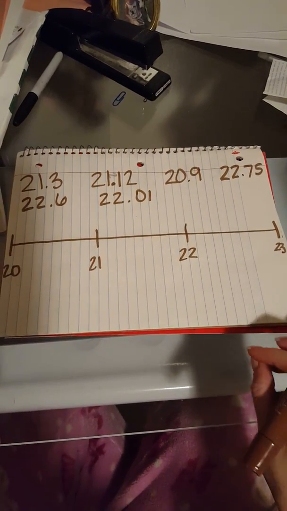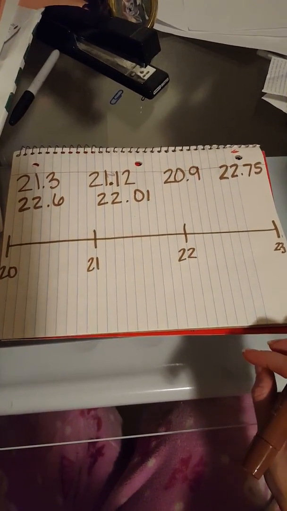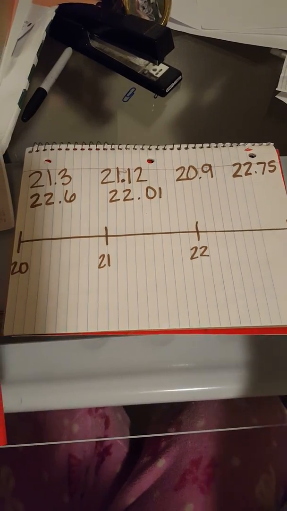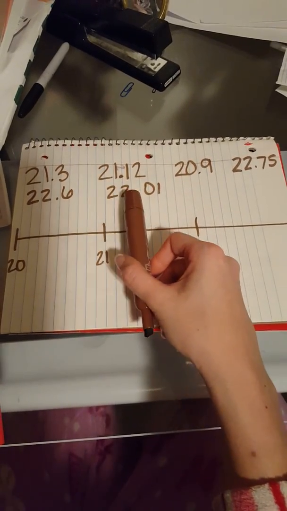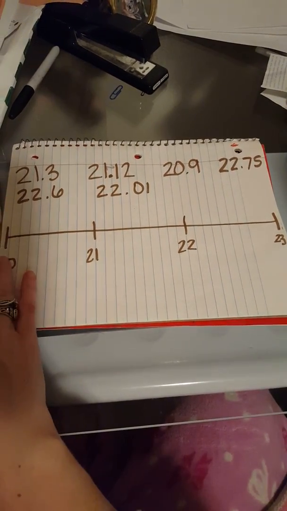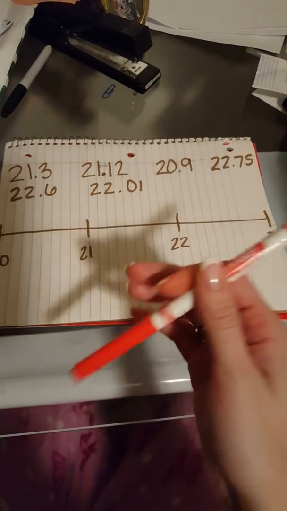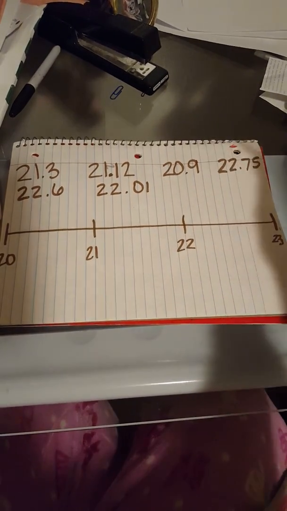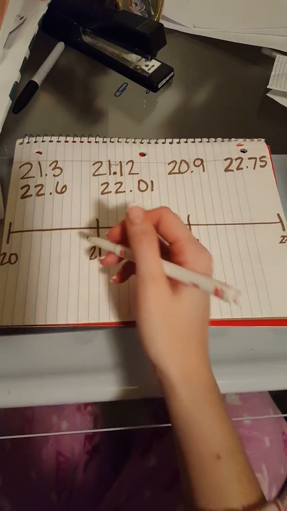Okay, so we're going to talk about how to do our number line and label our number line with numbers that have decimals included. Like I told you in class, the first thing I usually do, just to help me out with the decimals, is to label my halfway marks.